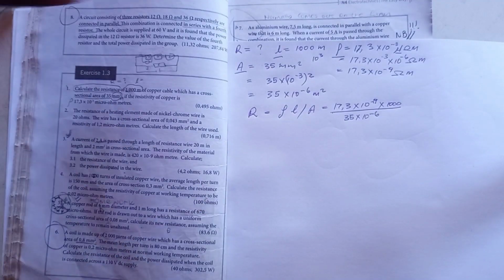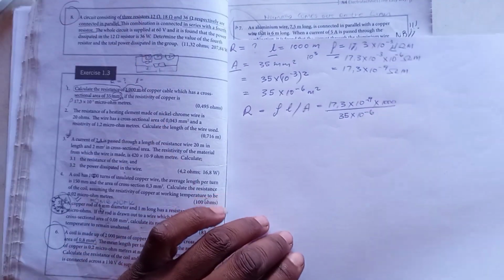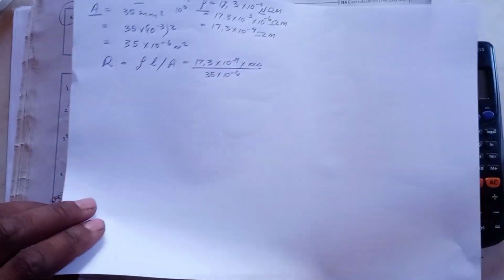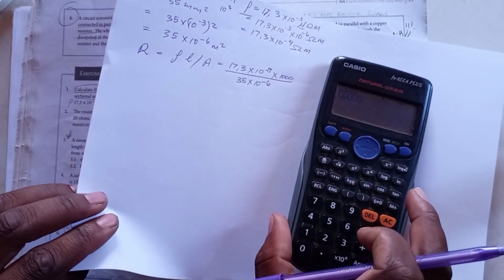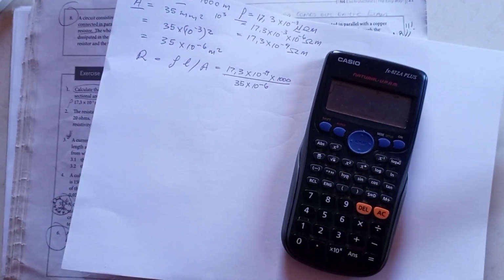But the calculator makes things easy for us, because we can just punch this in the calculator and then get the answer. So let's punch it.